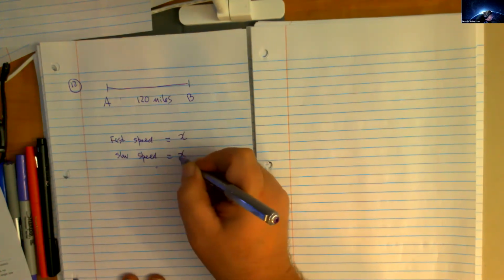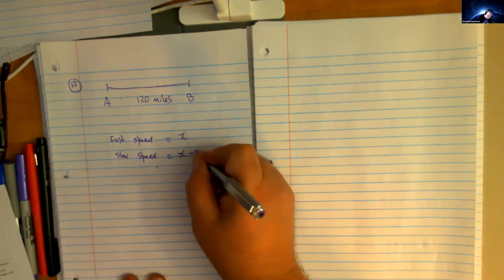Well, if I call this X, on the way back, he had to go slower because of the fog. In the story here, what did they say? The fog, he had to do it 20 miles an hour less. So make one of them X and make the other X plus 20 or X minus 20, depending on the story.